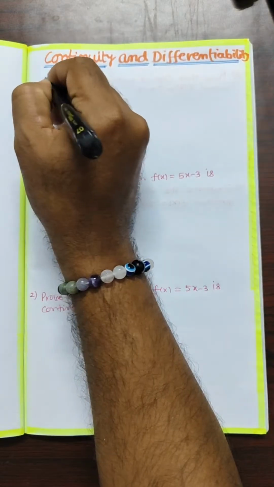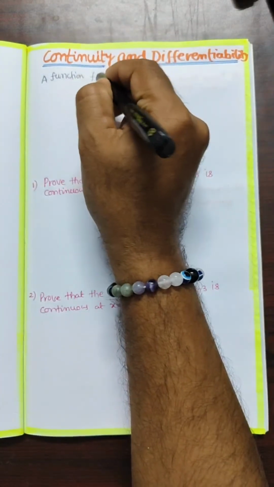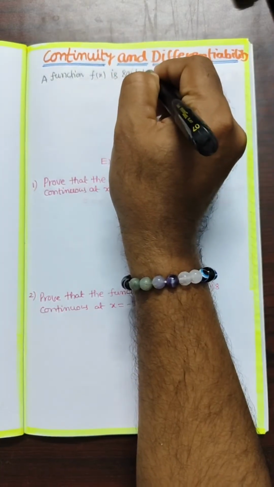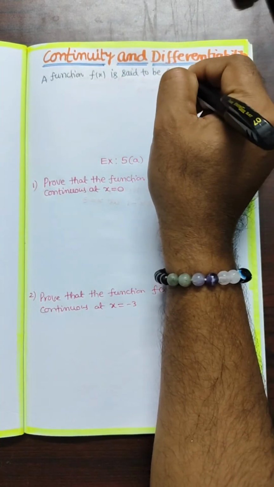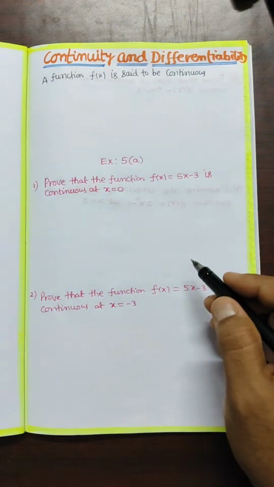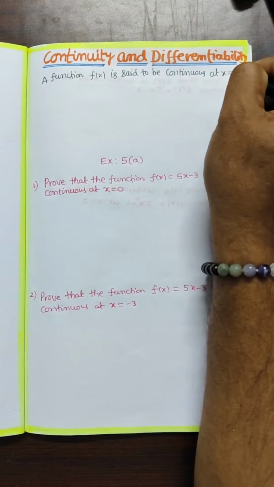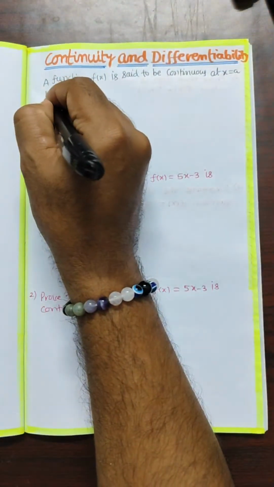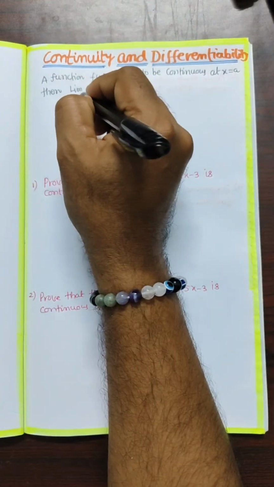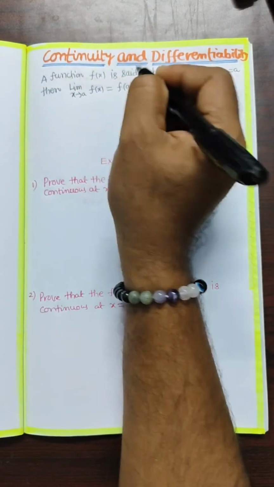A function f of x is said to be continuous at x is equal to a, then limit x tends to a, f of x is equal to f of a.